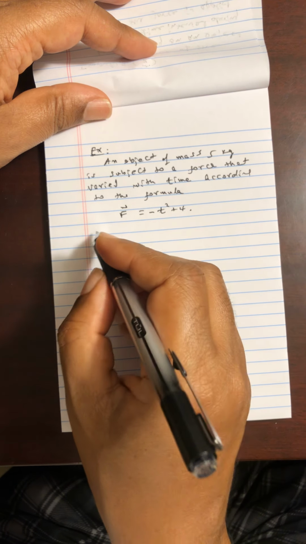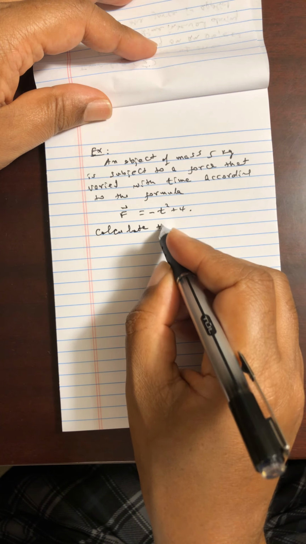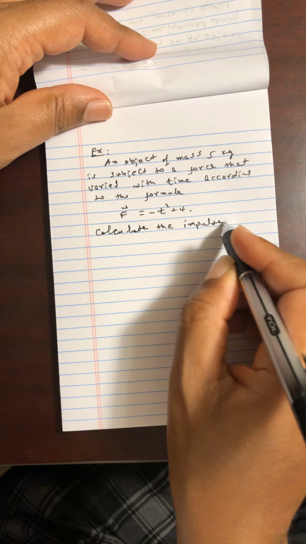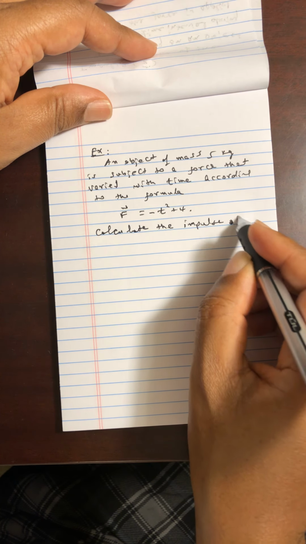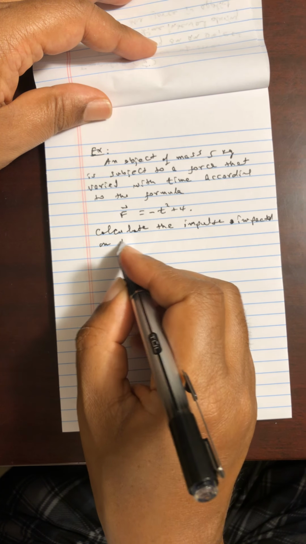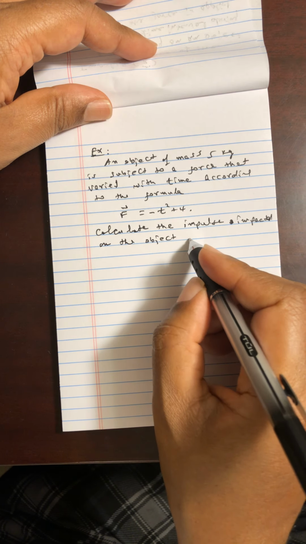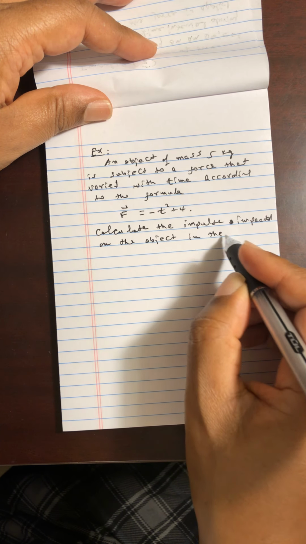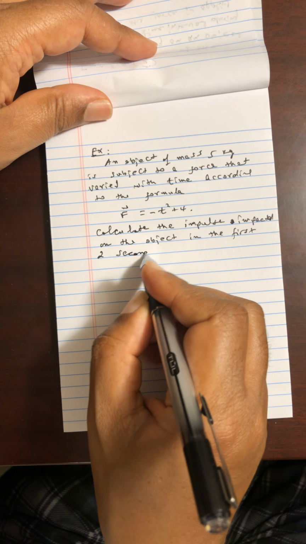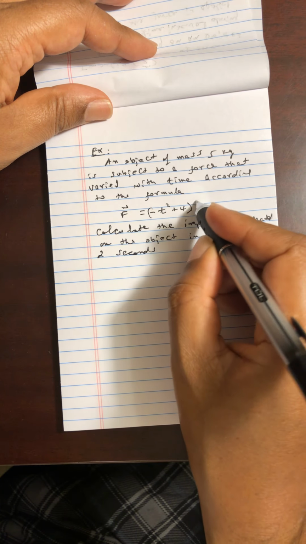The question is to calculate the impulse impacted on the object in the first 2 seconds. Of course this is a vector, let's say in the i direction.